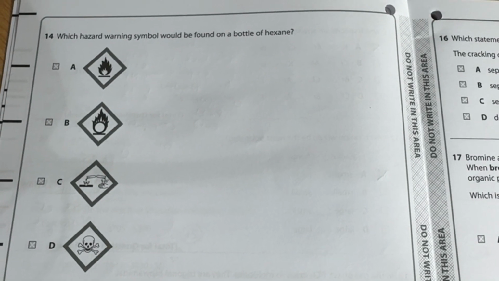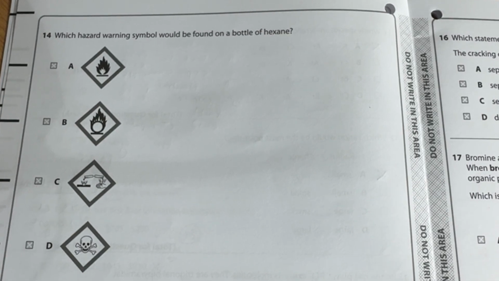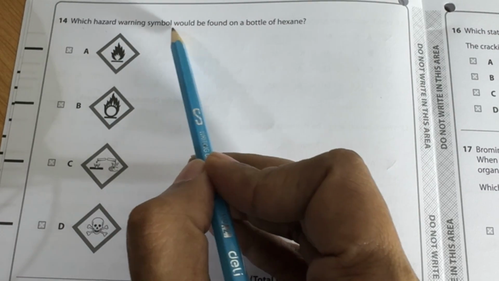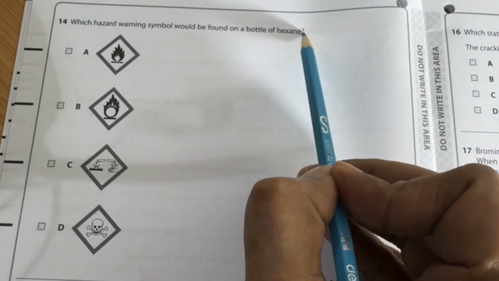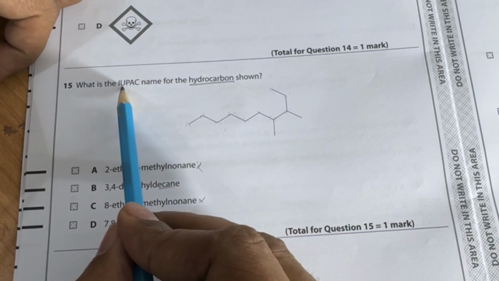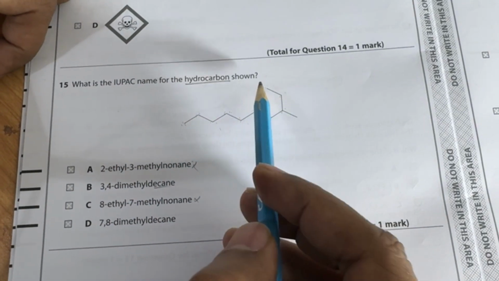Okay, so we have moved to the organic part, my favorite. It says which hazard symbol would be found on the bottle of hexane. It's obvious, flammable. What is the IUPAC name for the following hydrocarbon?